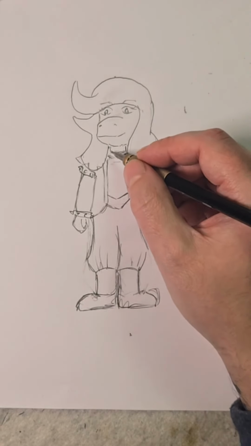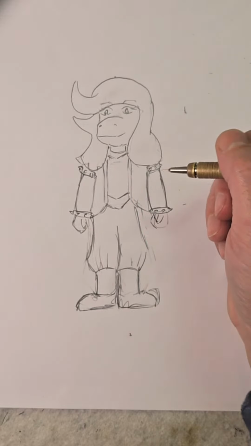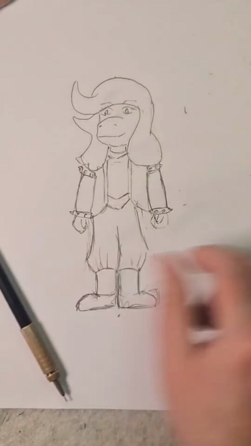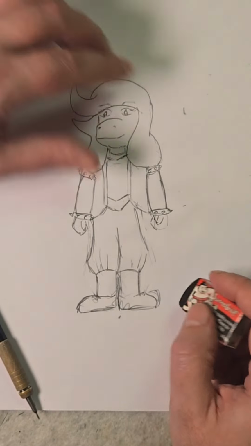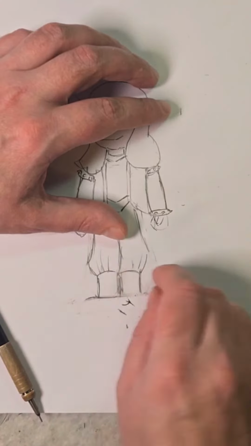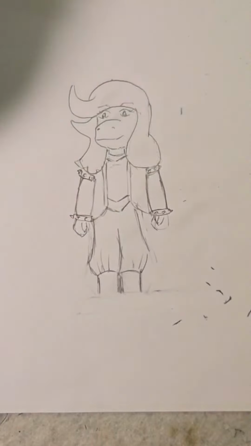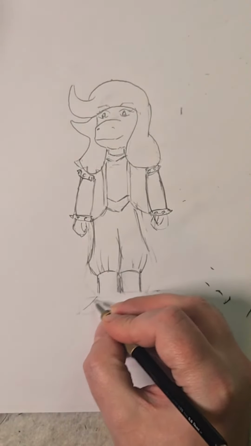All right, I think this is it. Oh, gold. Oh, I think the shoes. Okay, I think I need to redo these boots for a second. But I think this is the costume.